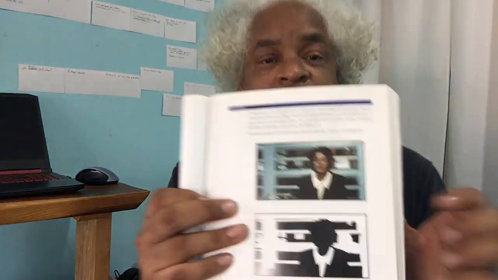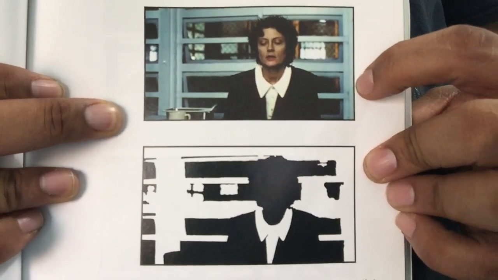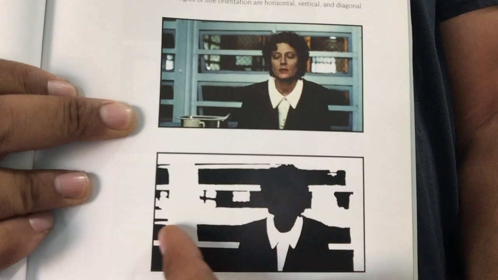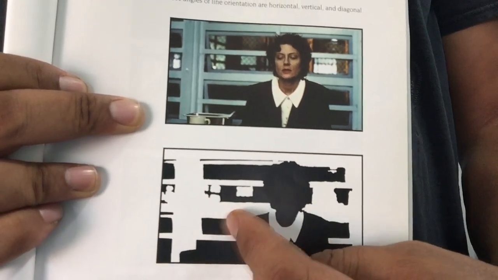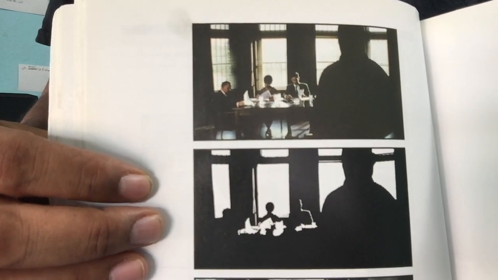So he just gives us a couple of examples of linear motifs here. This one's orientation is horizontal here, but you have a vertical line here. Okay. And he gives us some more examples. All right, you can see from this shot, we get this linear motif. Sorry about the glare, there's nothing I can do about that. But you guys have these images in your book as well.